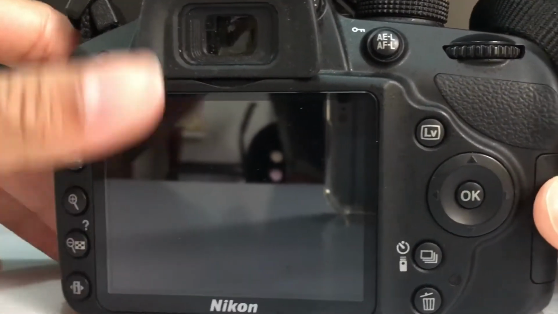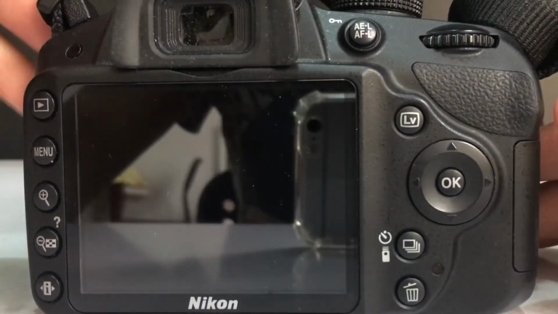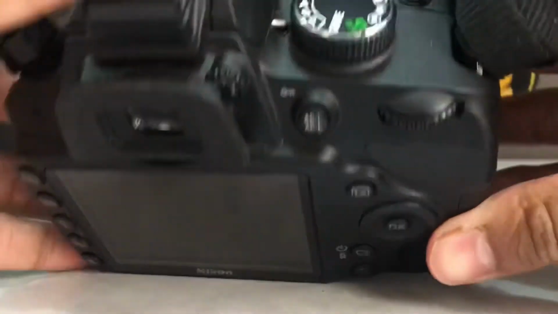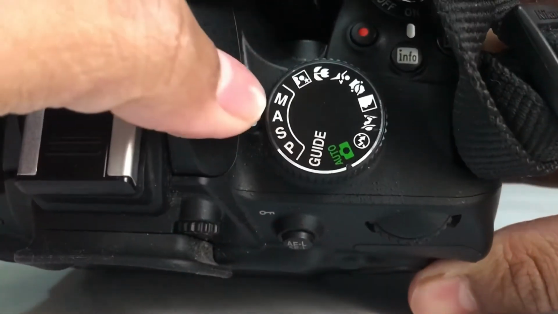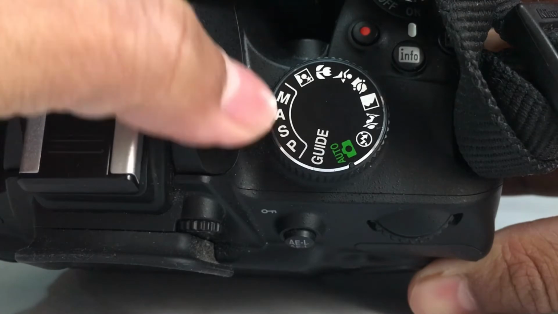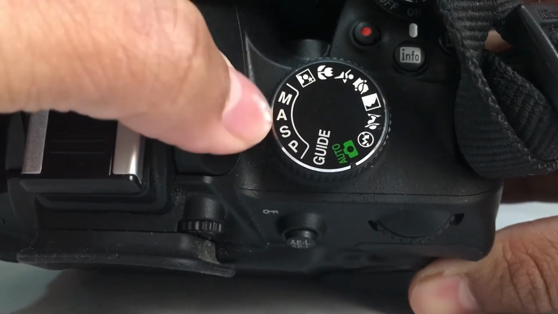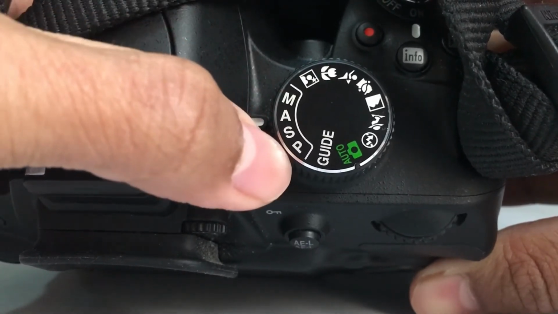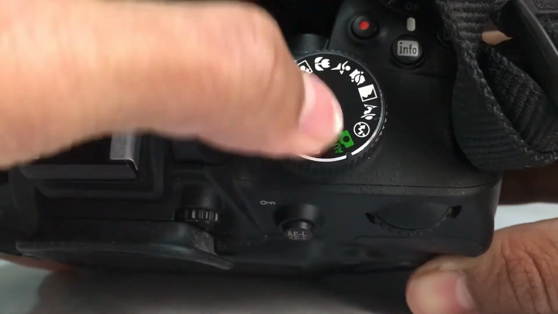To do that, your camera should not be on auto mode. You can put it on manual, shutter, and aperture manual, or aperture, shutter, and program mode, but not on auto mode.